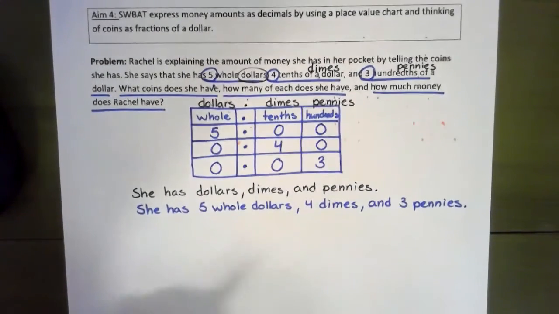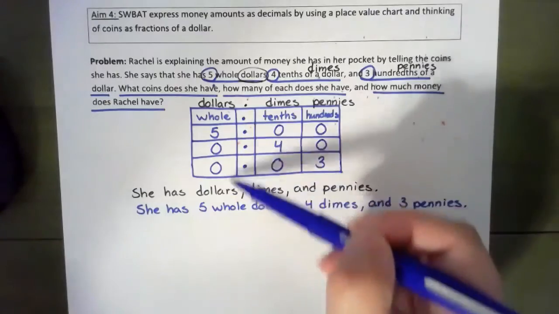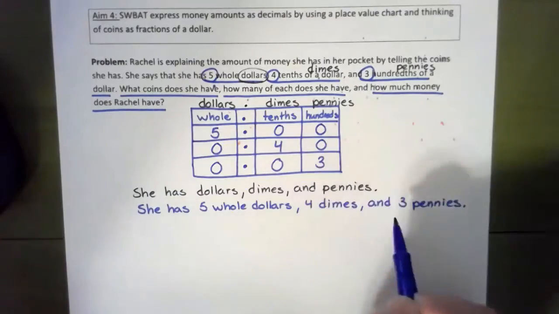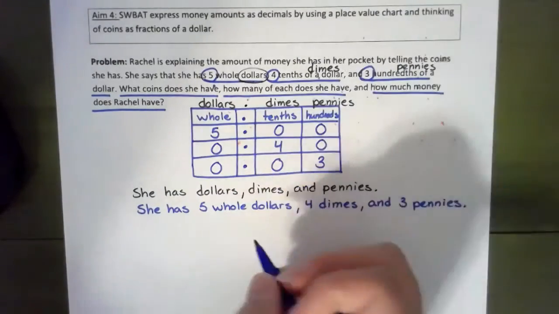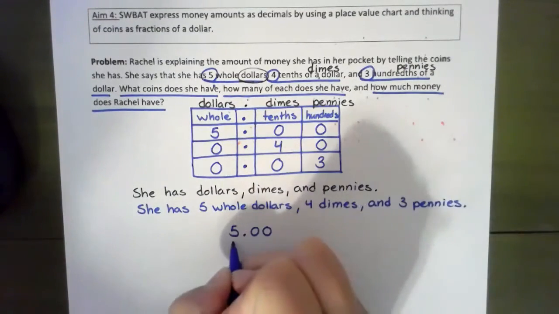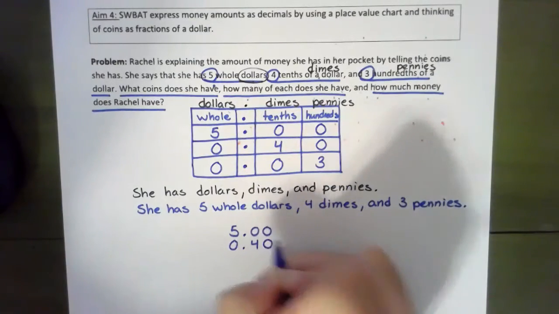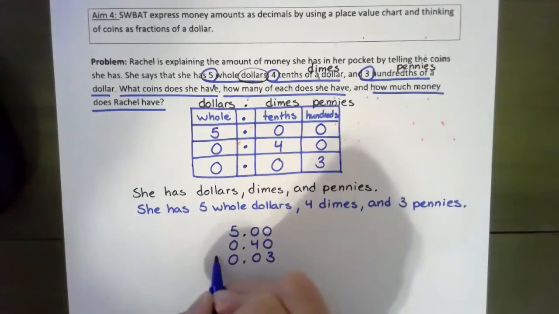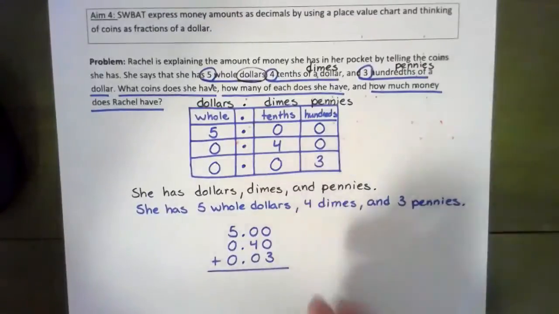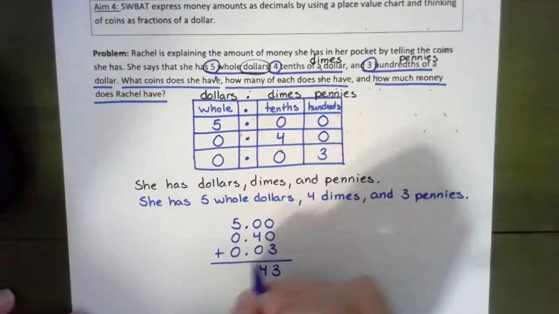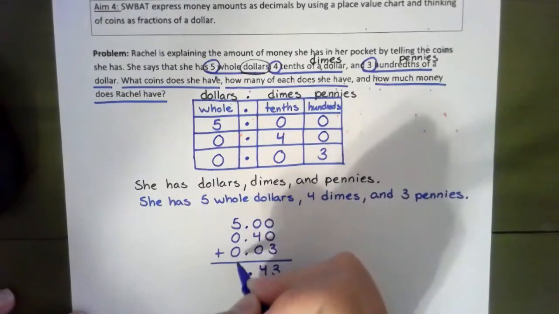The last question says, how much money does Rachel have? We can look at our place value chart and we can add each place value to get our total amount. So to find the total, we can add 5 wholes plus 4/10 plus 3 hundredths. And when we add those up, we add the hundredths, add the tenths, don't forget your decimal, and add the wholes.